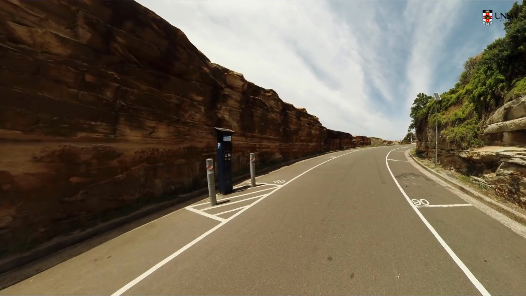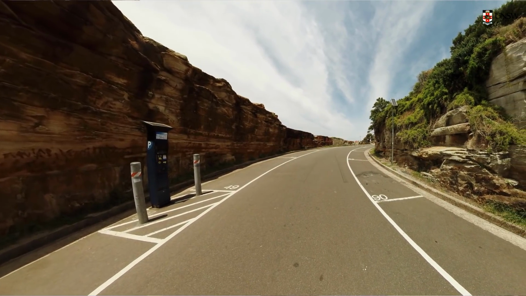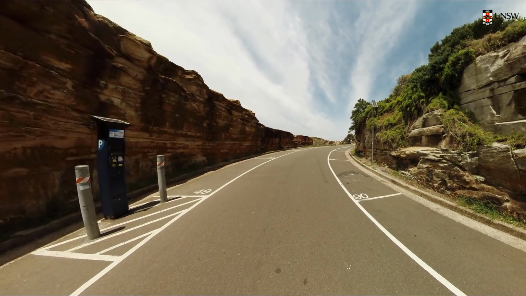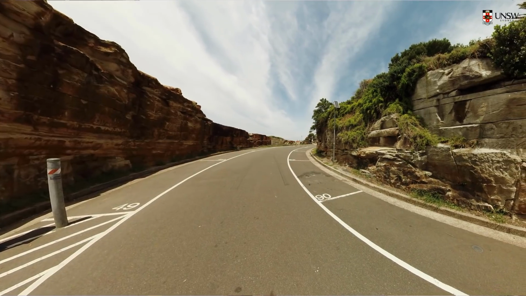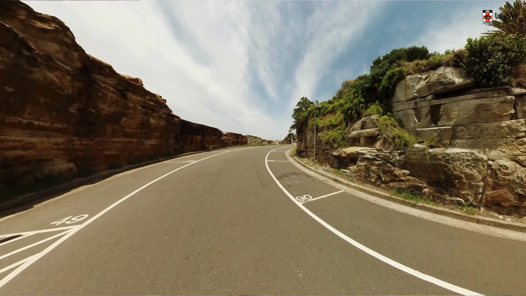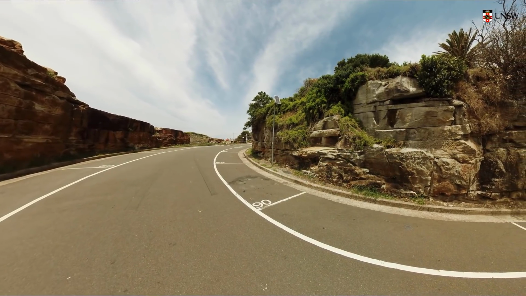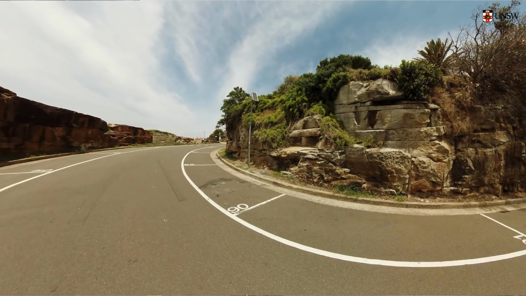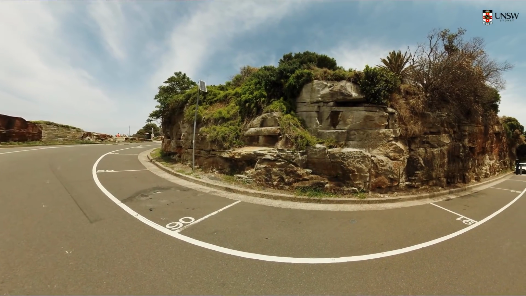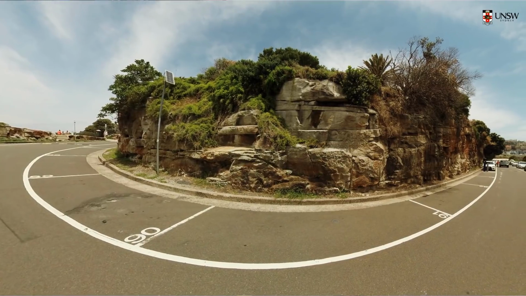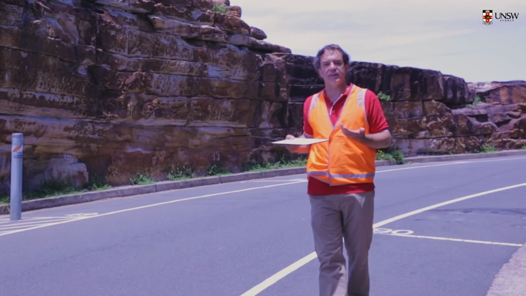The other features we can see are the joints, so we can see various breaks through the rock mass. What we want to do with these is move around, so don't stay in the one spot. Look for different joints on different orientations within your sample area. One of the things we do want to do is see if we can identify joints that are similar. If I find one, I'll move along the site and identify another one that's parallel and similar. Those two then are part of the same defect set.